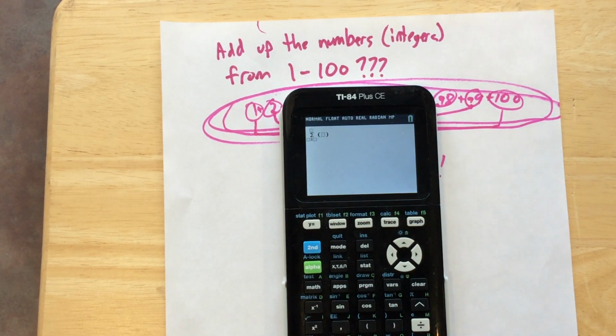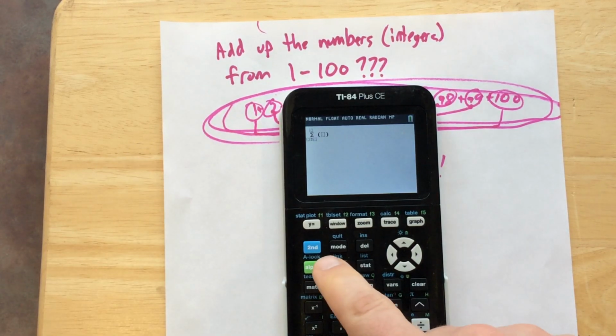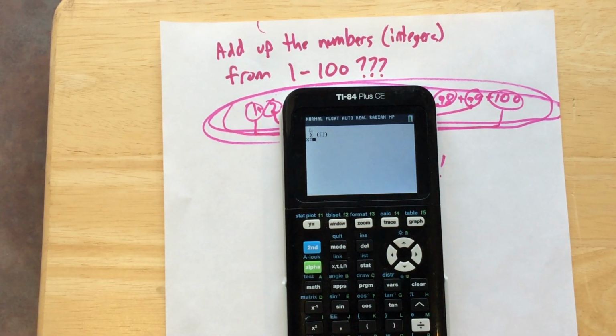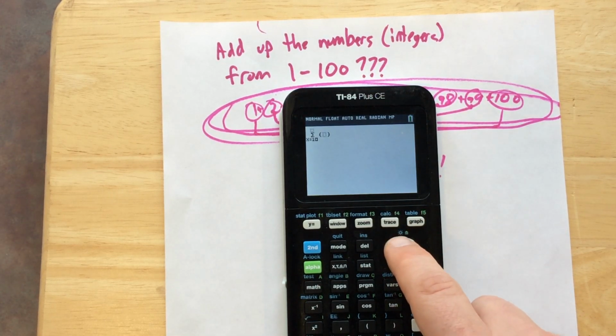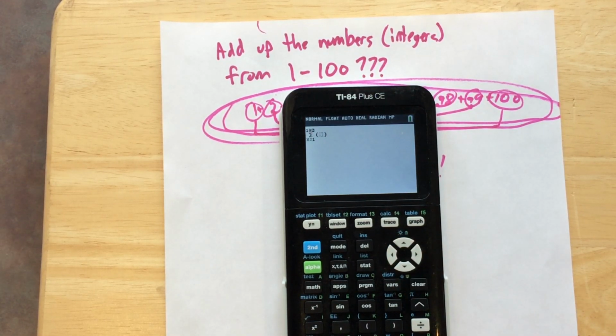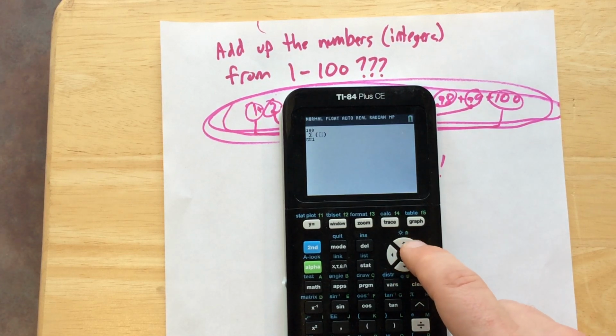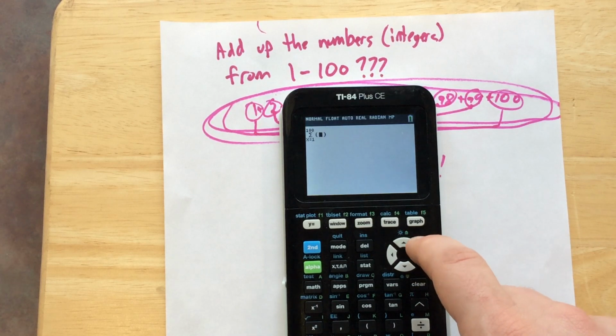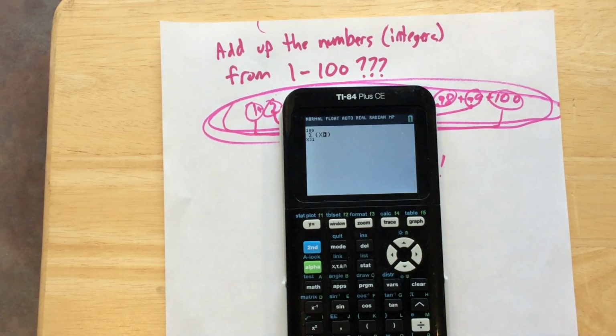And hopefully if you have a somewhat modern calculator, you can see that this template has popped up. And what we can do is just fill in this template with our sigma notation. I like to use the letter X just because I don't have to type in anything else. I can just press the X button. But if we can rewrite this in sigma notation, in other words, from X equals 1 to 100, and the function for this one is just X.